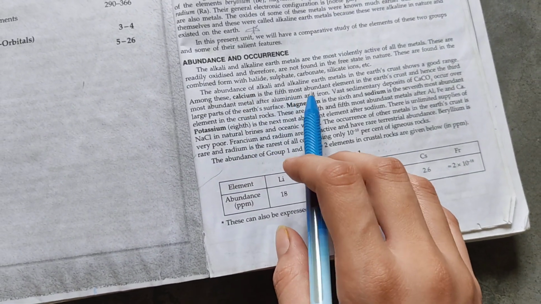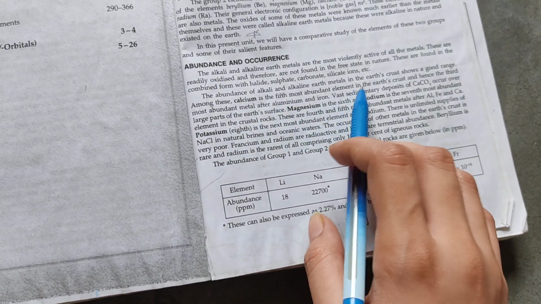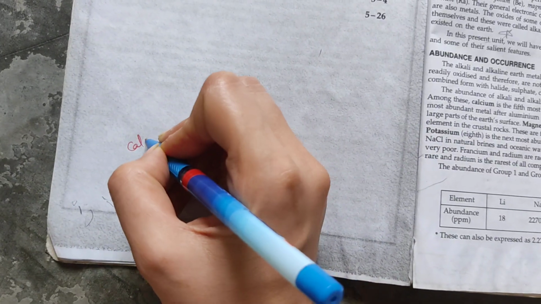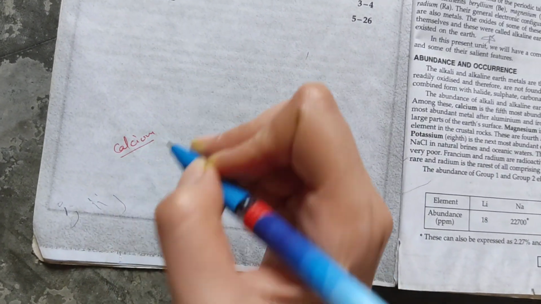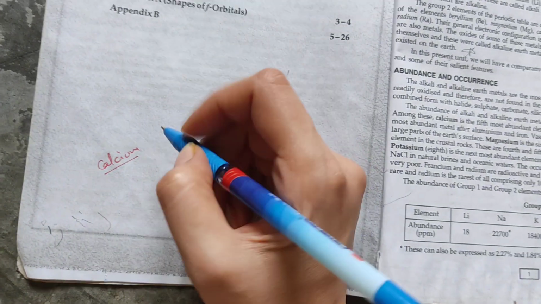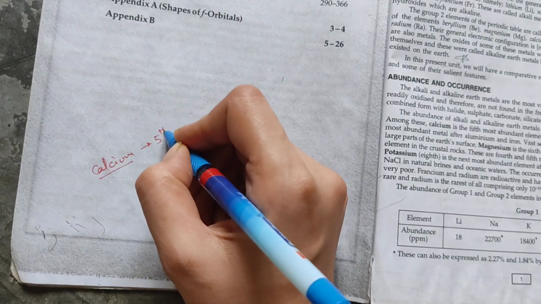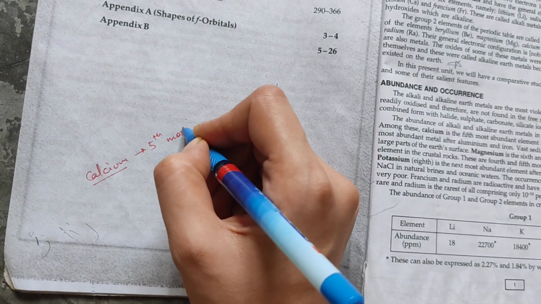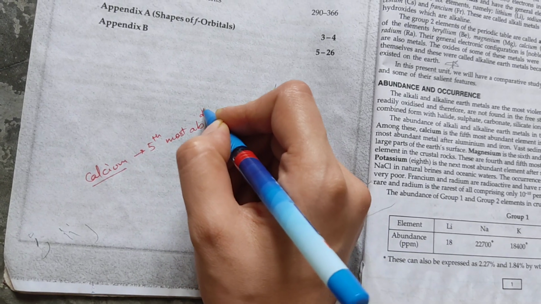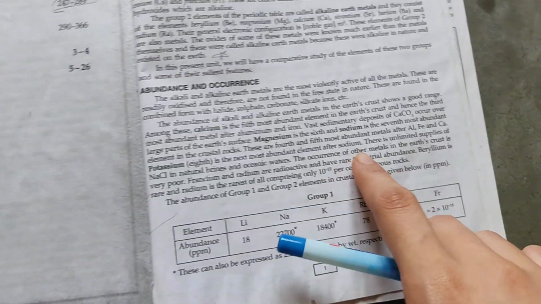Calcium is the 5th most abundant element in the earth's crust. Write Ca, the element's symbol. It's 5th most abundant. Done. First point is done.